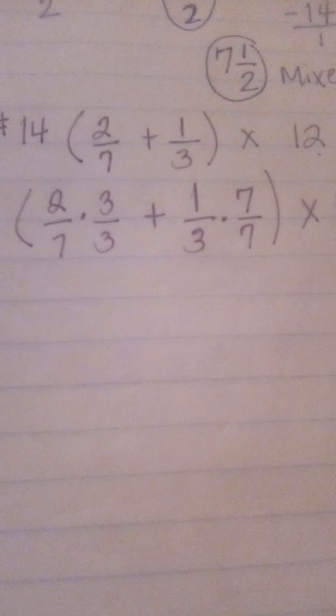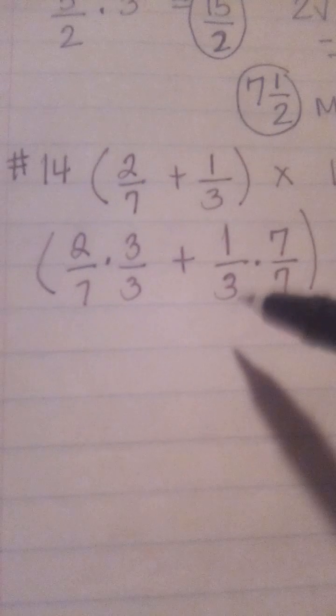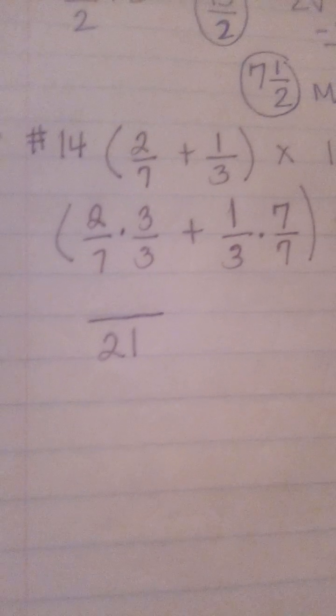We know it's not 14. We know it's not 7. So we can try 21. 3 times 7 is 21 as our common denominator. Watch and see, it's going to be the same thing. What's the point of writing it twice? So we're going to have 21 as our common denominator.